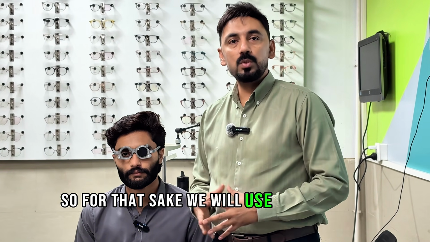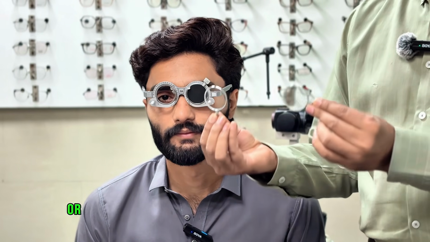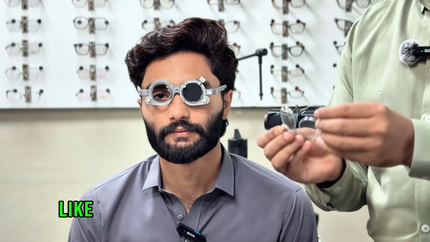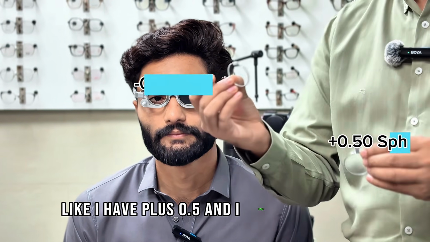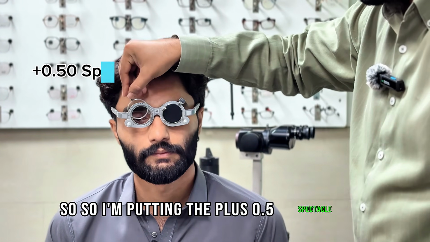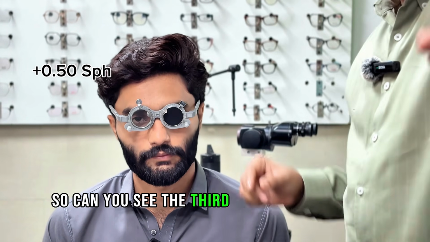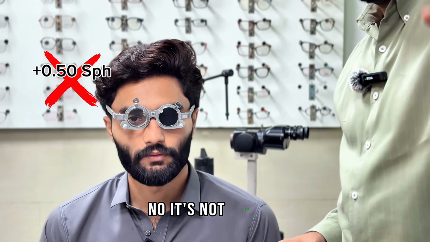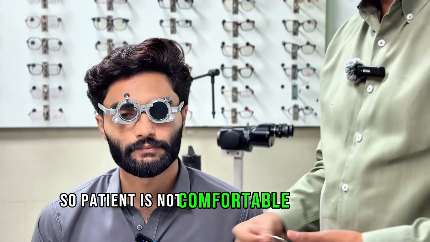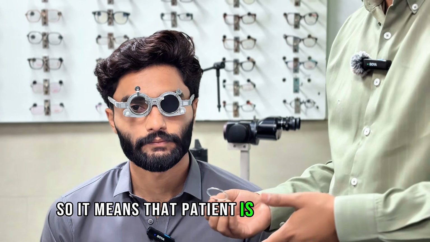For that sake, we will use the probe lenses. And what are the probe lenses? I have the probe lenses or trial lenses of the same power, like plus 0.5 and minus 0.5. So I'm putting the plus 0.5 spherical. Can you see the third line properly or not? No, it's not good. Right. So the patient is not comfortable with the plus lens, which means the patient is not hyperope.